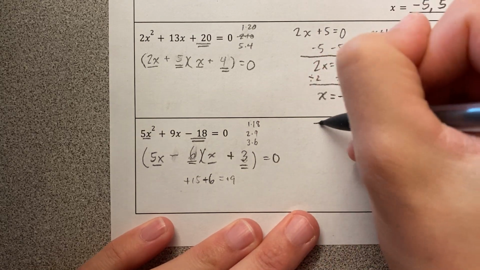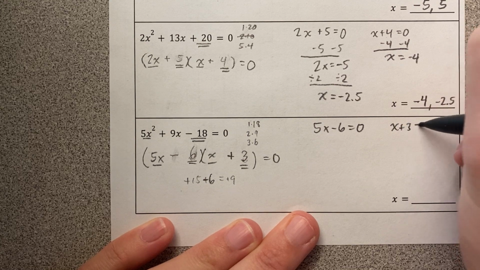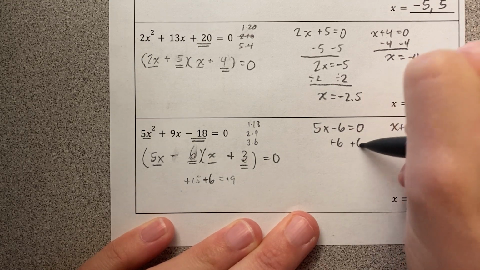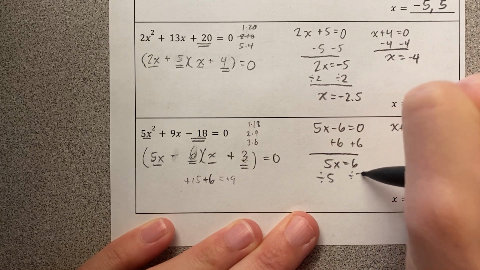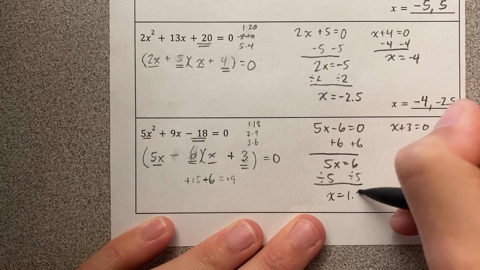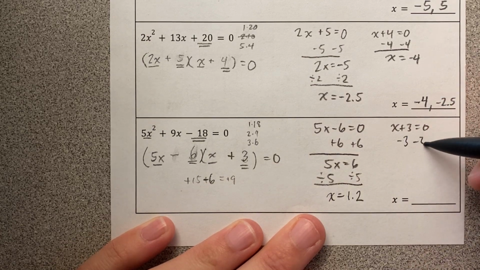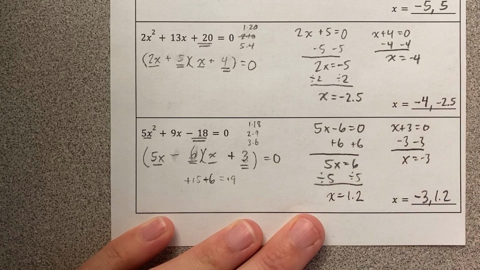So we're all set, and now we're going to go ahead and solve. So I'm going to add 6. 5x equals 6. I'm going to divide by 5. And 6 divided by 5 is 1.2. I'm going to subtract 3. So x is negative 3 or 1.2.